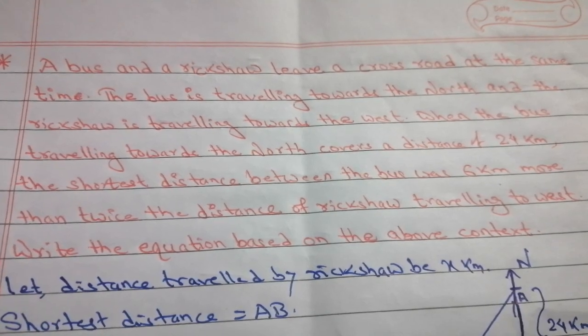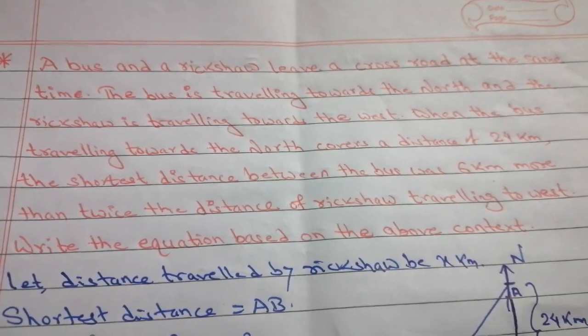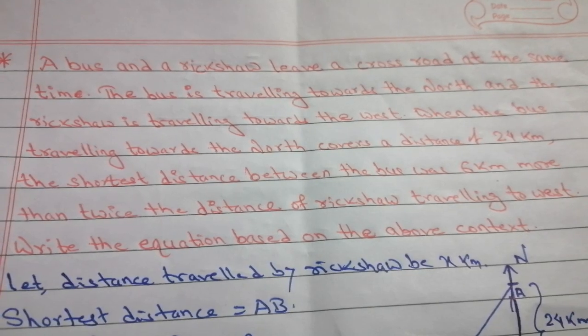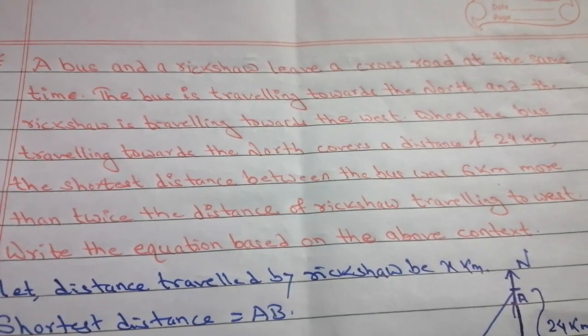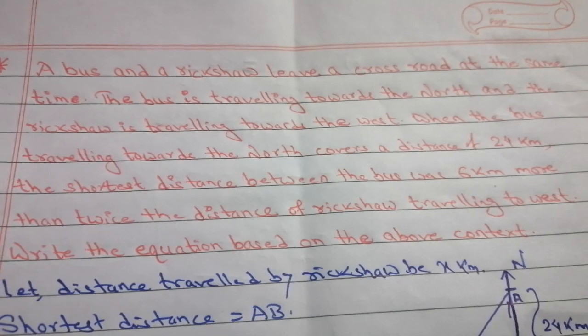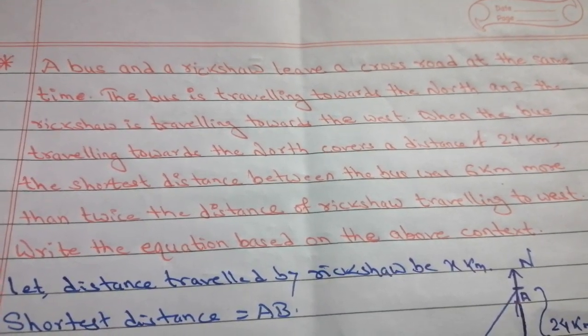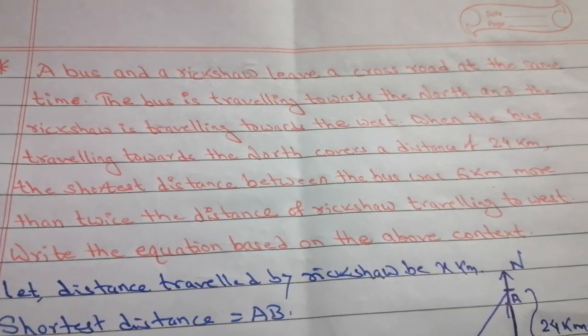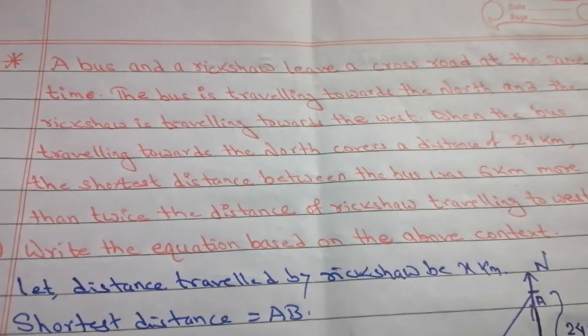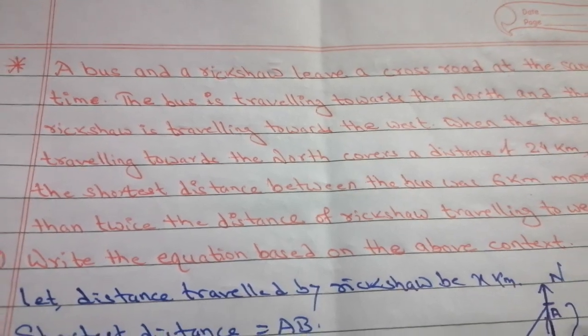When the bus traveling towards the north covers a distance of 24 km, the shortest distance between the bus and the rickshaw is 6 km more than twice the distance of the rickshaw traveling to the west. So now the first question is, write the equation based on the above context.